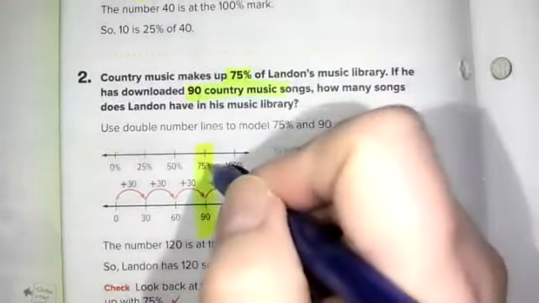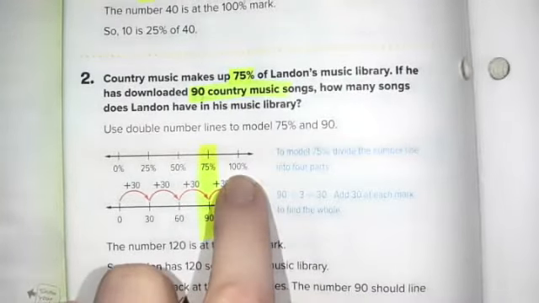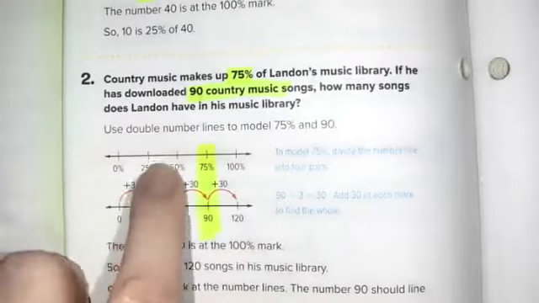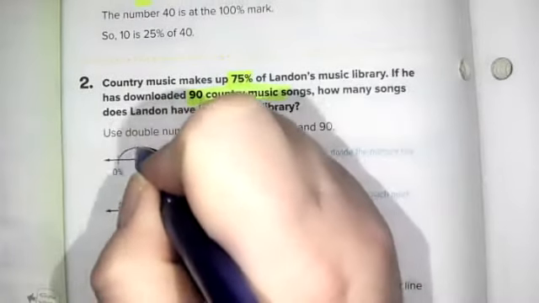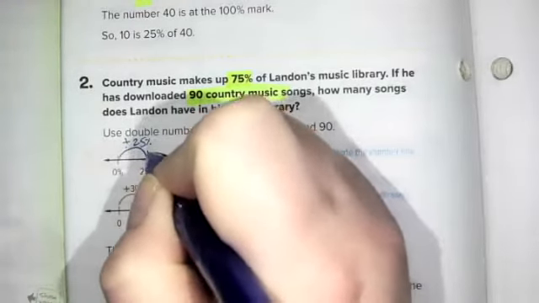I know that 75% and 100% are both easily divisible by 25. So we can count by 25% each time. So add 25% each time.